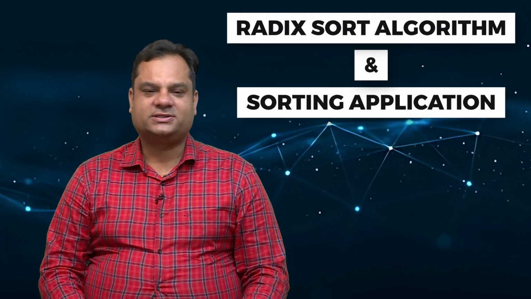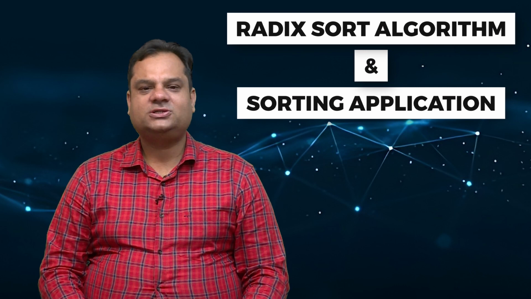In this tutorial, we discuss the Radix sort algorithm and sorting applications. Sorting is a technique to rearrange your data either in ascending order or in descending order. There are a lot of sorting techniques by which we can sort our data either in ascending or descending way. Radix sort is one of the approaches to rearrange your data in that particular order.